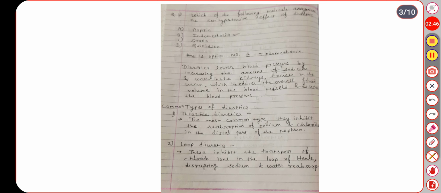What are the thiazide diuretics? They are the most common type and they inhibit the reabsorption of sodium and chloride in the distal part of the nephron. And loop diuretics, they inhibit the transport of chloride ions in the loop of Henle, disrupting sodium and water reabsorption. And third, potassium sparing diuretics, they block sodium reabsorption and potassium secretion in the distal nephron, helping to retain potassium.